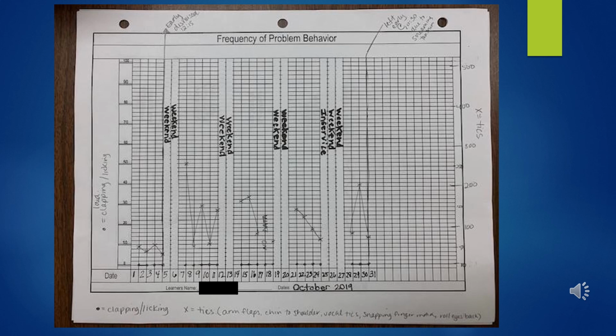So you can see on this graph, it is really clear that the clapping and licking behavior is at 0 levels and staying at 0 levels. So we can very readily say that the behavior plan in place for this student for those behaviors is working. And you can also see that the behavior plan in place for the other behaviors is not working. There's a ton of variability in that data. It's down, then it spikes up, then it's up and down, and so on. So that lets us know that we definitely need to look at those behaviors more closely and figure out what is the function and then determine a better plan.